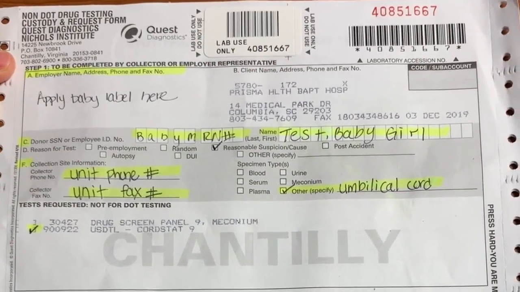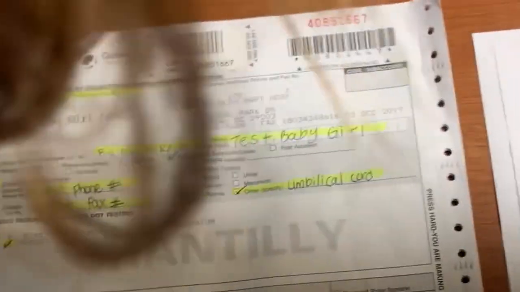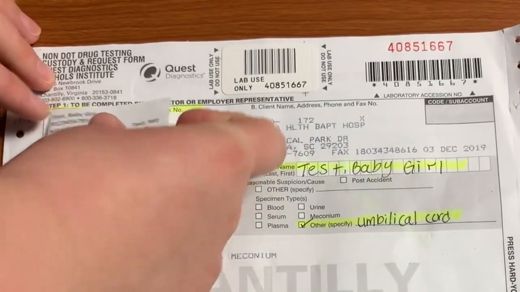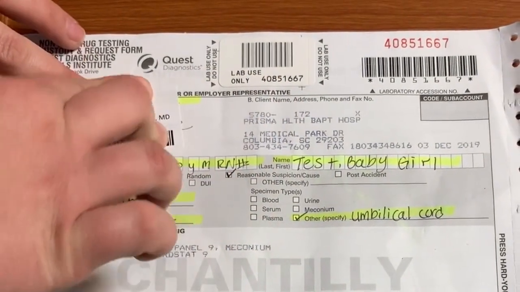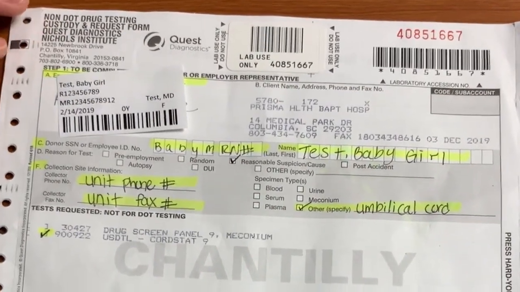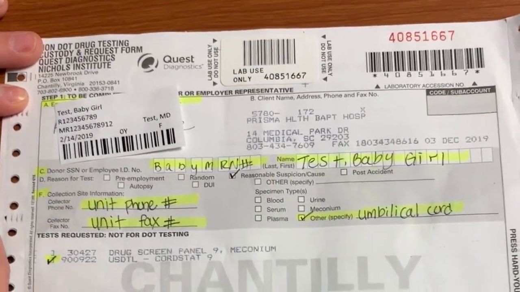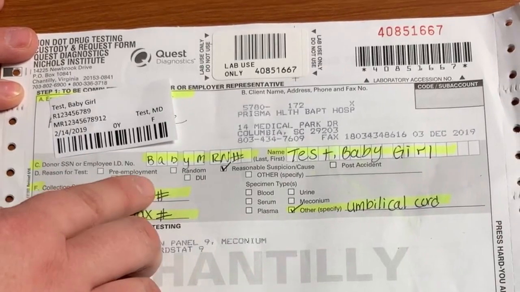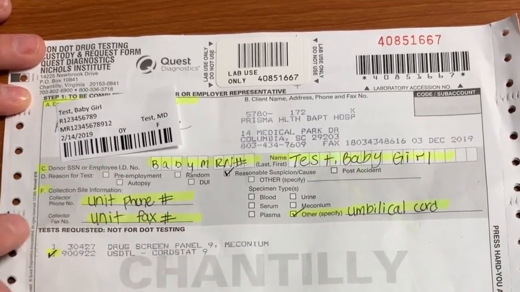So for step one, you're going to apply baby label. This order is going to live on baby's chart. So you will get your baby label and affix it here. And we're going to have a laminated copy for reference.